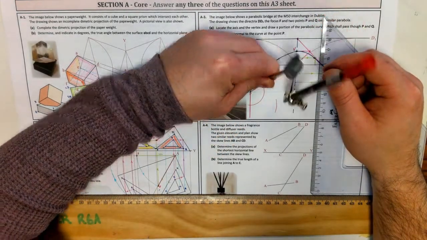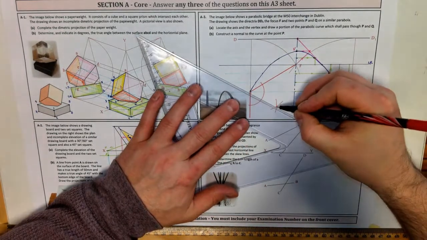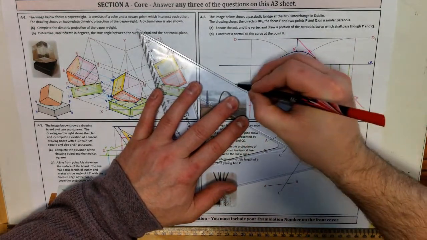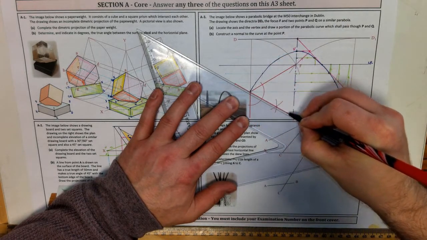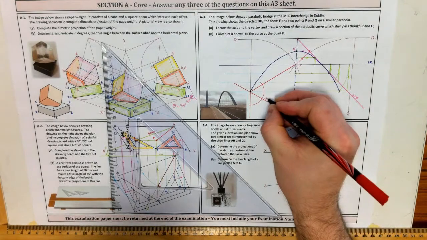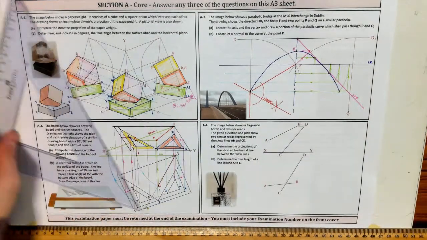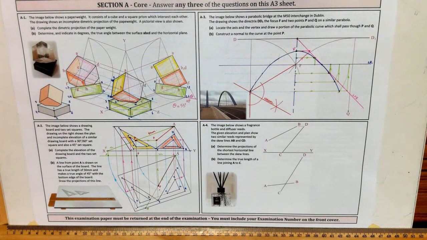Like so, bisecting the angle. Lovely. And I'm going to draw the bisector like so. Point P. That line there is the normal. So that is the job done. Okay? So there's nothing else we need to add to that.